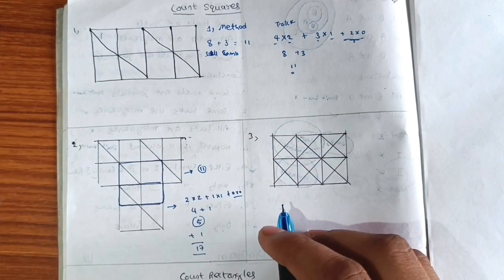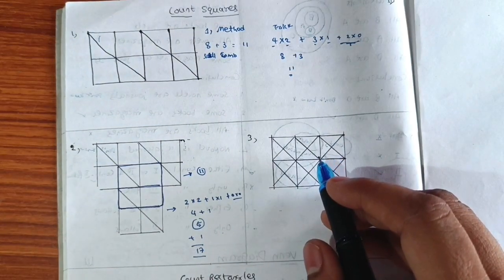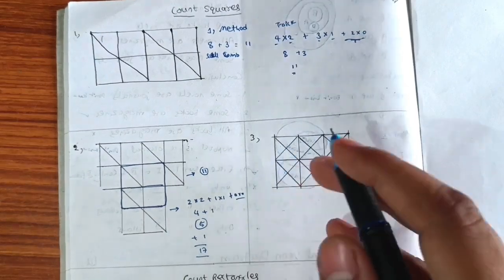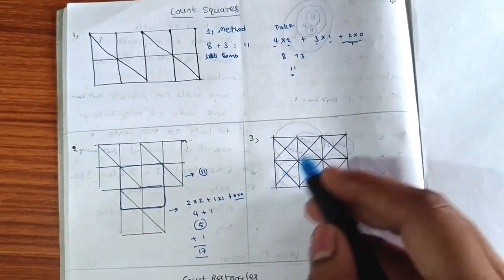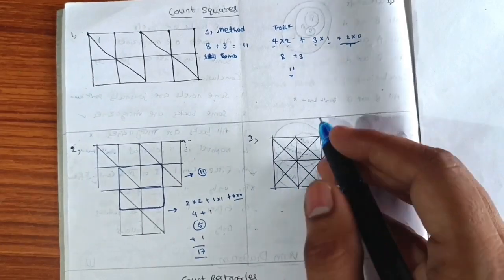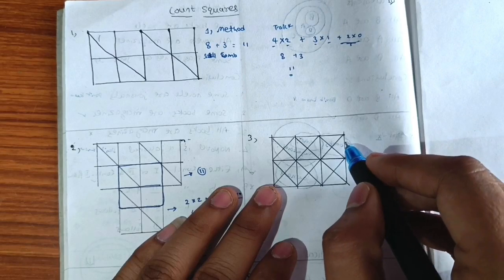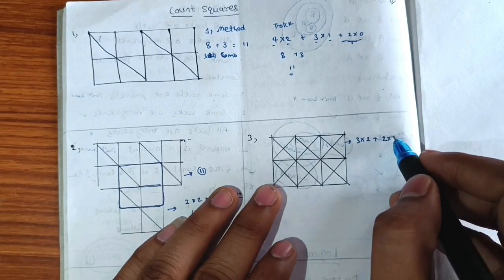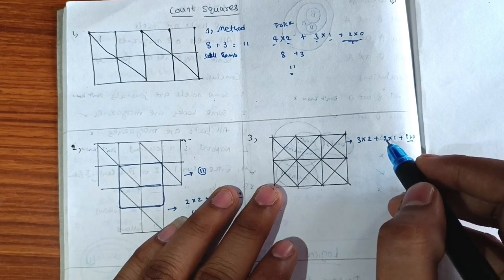Now let us move to the third question of this video. In this we need to count the number of squares. Let us find the regular squares first. Later on we are going to find the diagonal cuttings. For this it is 3 into 2 plus 2 into 1 plus 1 into 0. Here the series gets ended.